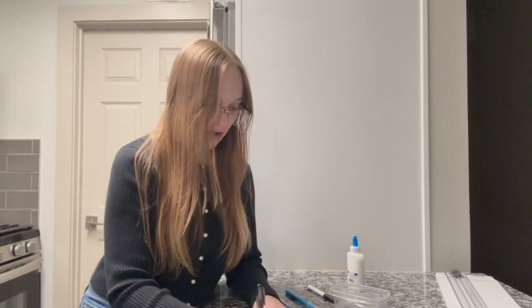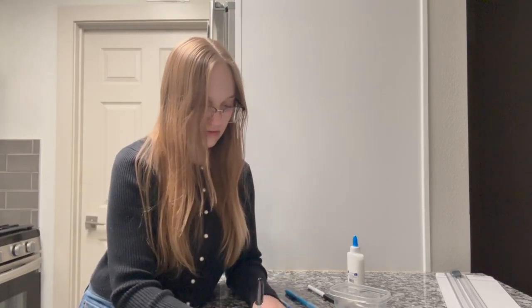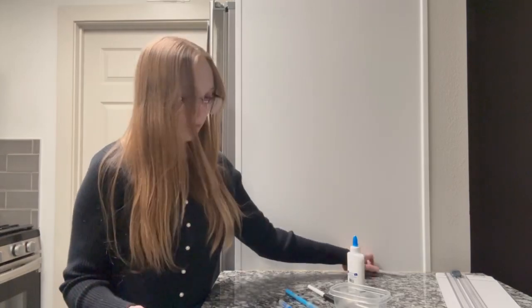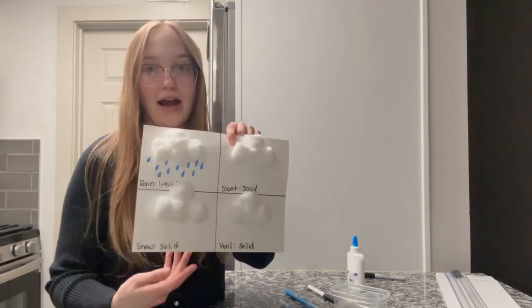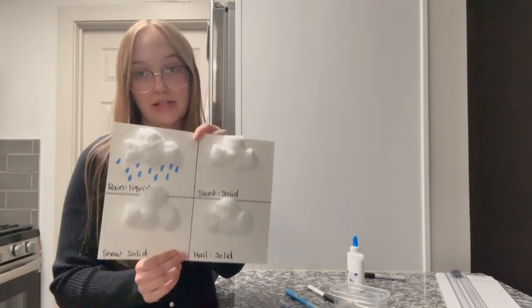And while we're at it, we can go to the next one, the bottom left, and write snow. And that is a solid. And then our final square will be hail. And that is also a solid. So at this point, we're done with this marker here. And we have our 4 types written.